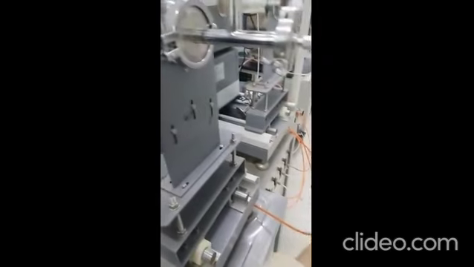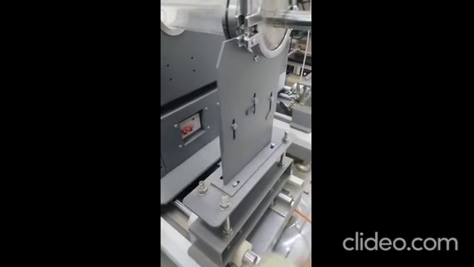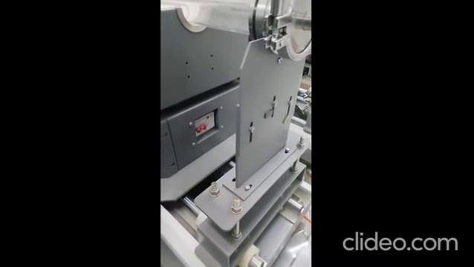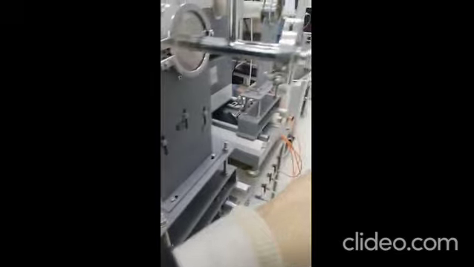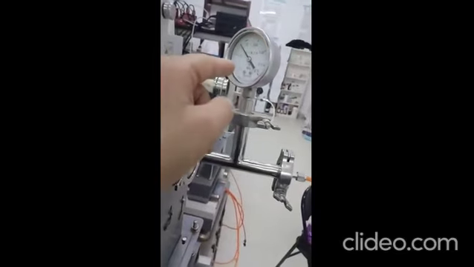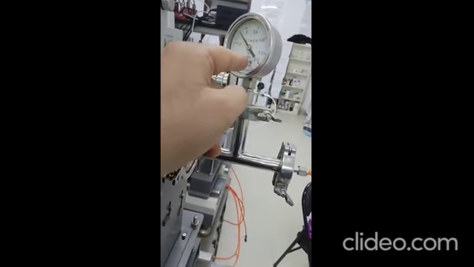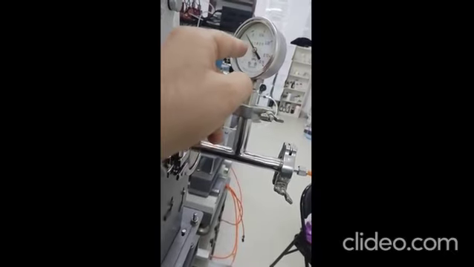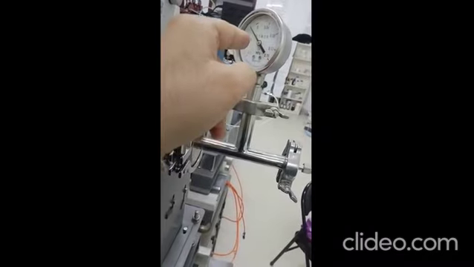And this one, I think Ar. Yeah, Ar is here. So how much is the pressure here? Megapascal is 0.02, right?